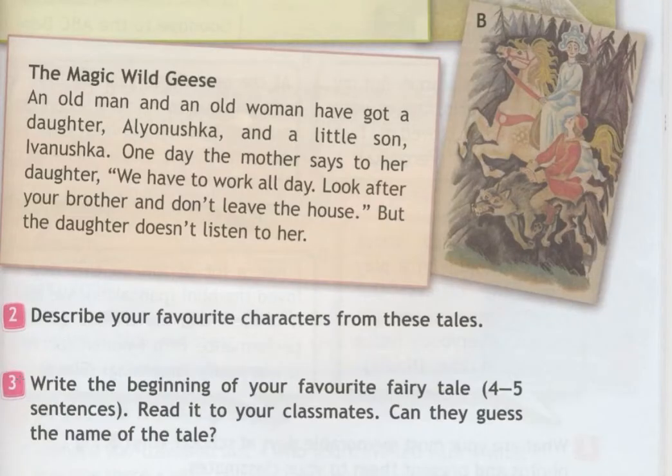Boys and girls, we must do exercise number 3. Write the beginning of your favorite fairy tale from 4 to 5 sentences. Read it to your classmates. Can they guess the name of the tale?